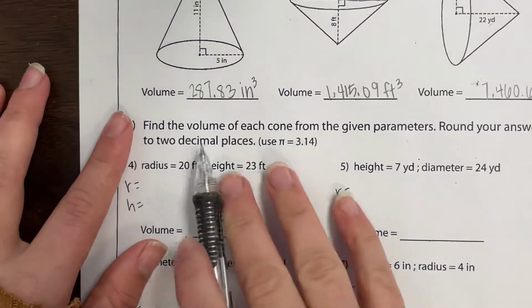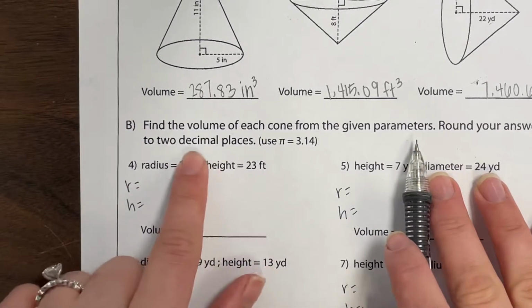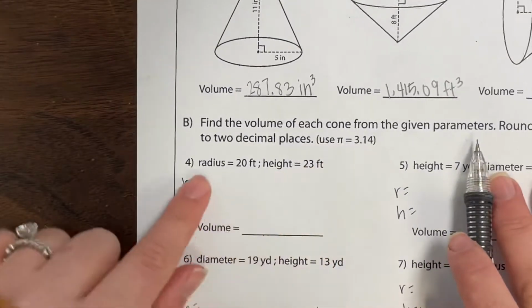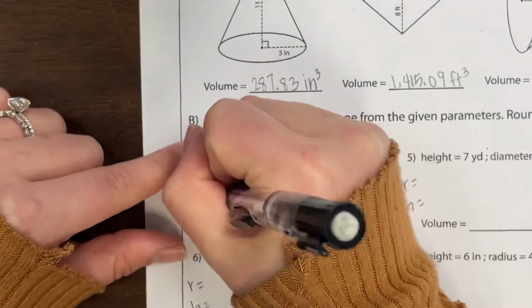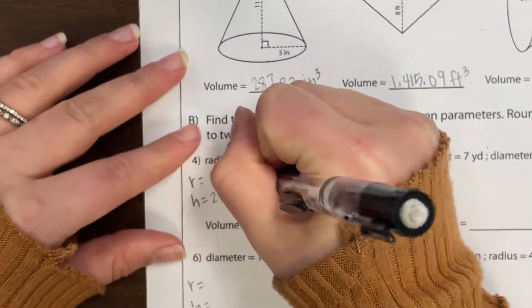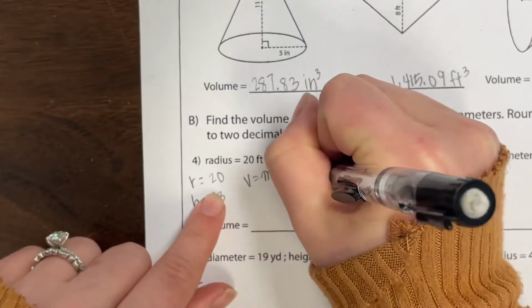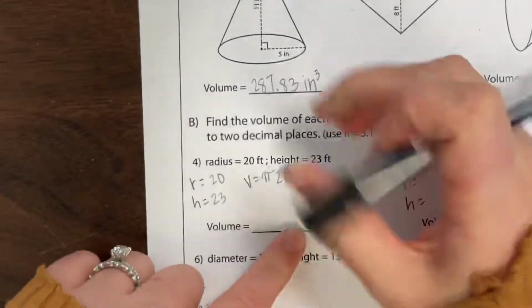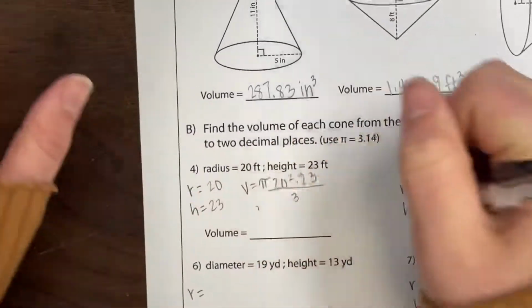All right, find the volume of each cone from the given parameters. Round your answer to 2 decimal places. All right, so here it gives us the radius, which is 20, and the height, which is 23. So volume equals pi r, which is 20 squared times height, which is 23, all divided by 3.